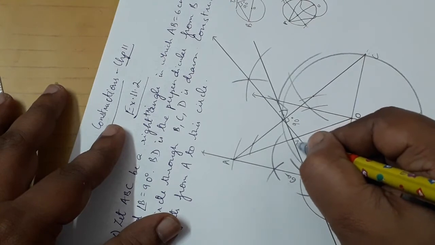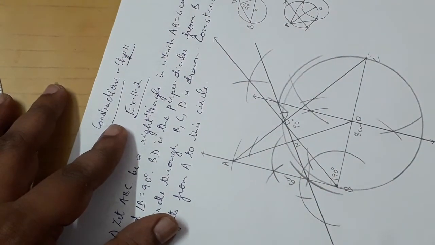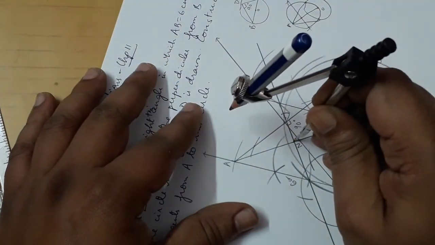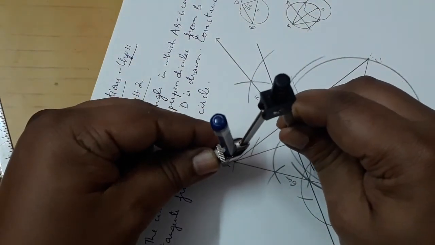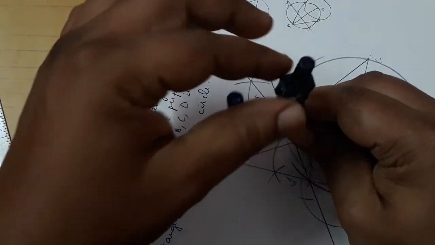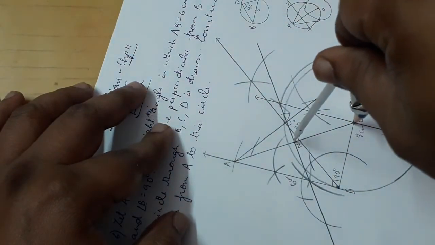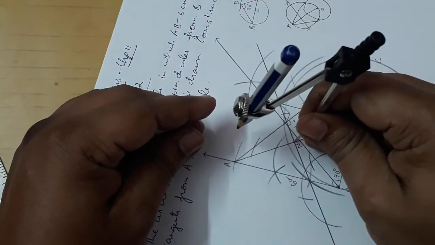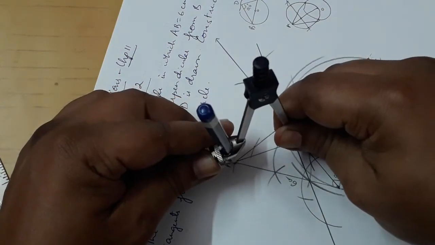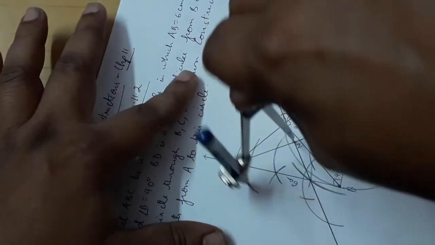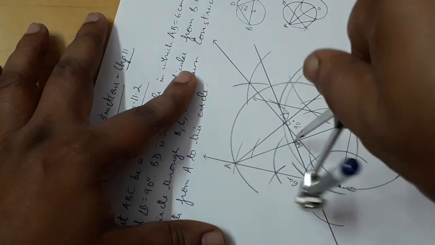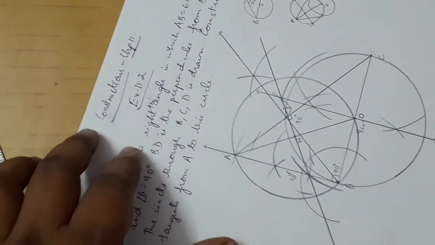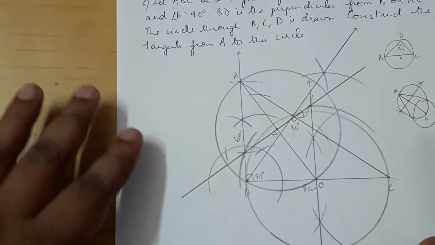So I'll mark this as, say, Z. And from A to Z, or O to Z, will be the radius of the new circle. So something like this. Here we go. So another circle is constructed out here now.